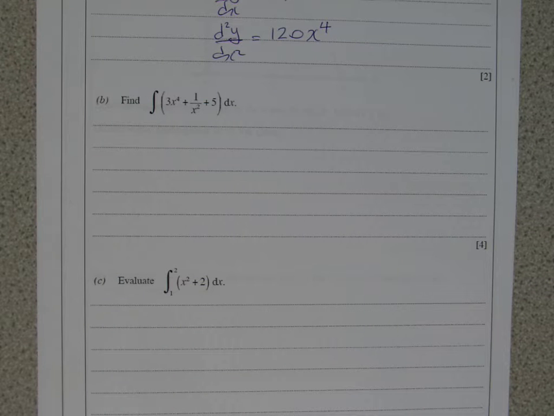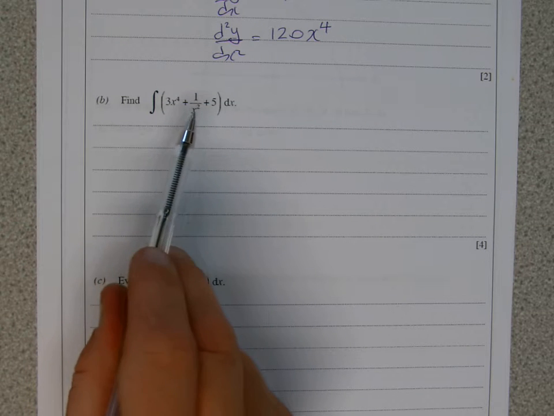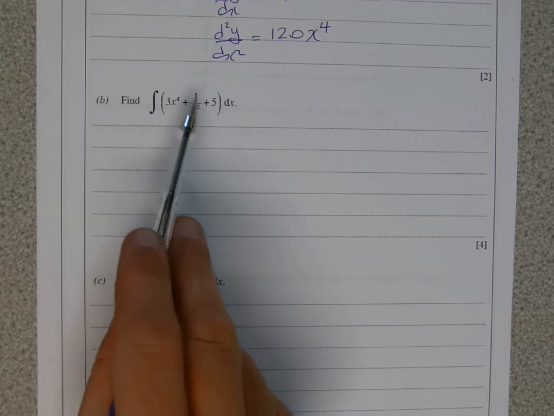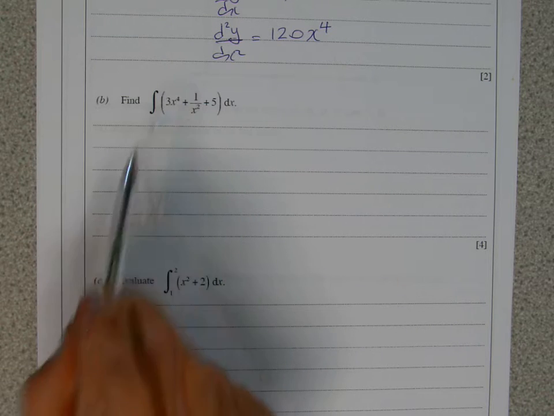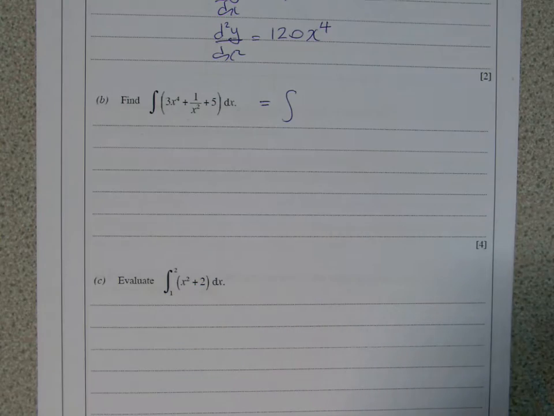Okay, so part B, we're asked to integrate, which is the reverse process of differentiation. Now, when you integrate this, just like differentiation, you need to make sure all the terms are at the top. You can see here we've got 1 over x squared, so that's no good. You need to take that up. In order to do that, I'm going to rewrite my integral, because I'm not going to integrate yet.